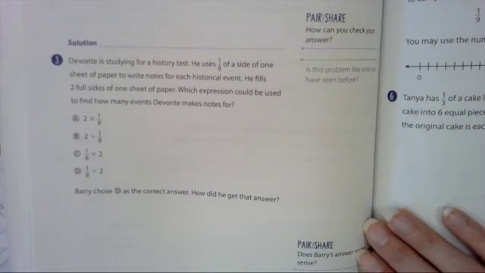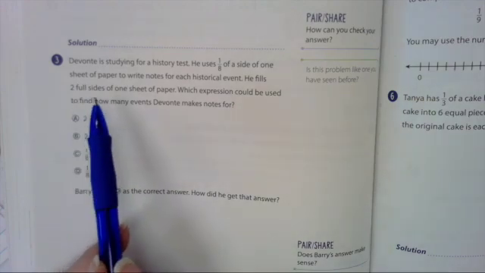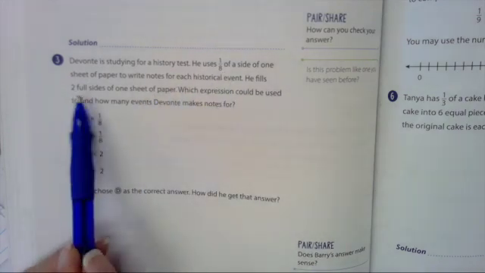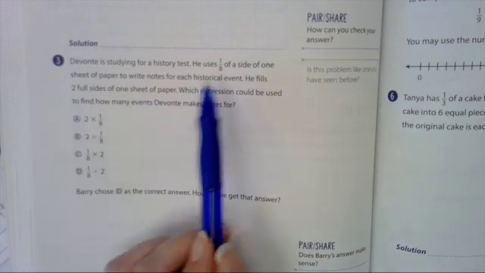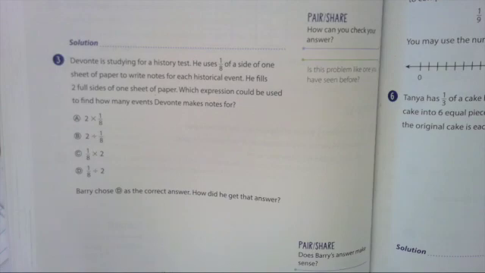Devontae is studying for his history test. He uses 1/8 of a side of 1 sheet of paper to write notes for each historical event. He fills 2 full sheets of paper. Which expression could be used to find how many events Devontae makes notes for? So we're taking his paper and we're cutting it into 8ths. He had 2 full sheets, so we're going to take 2 and divide it into 8ths. And that is letter choice B. Make sure you bubble in B.